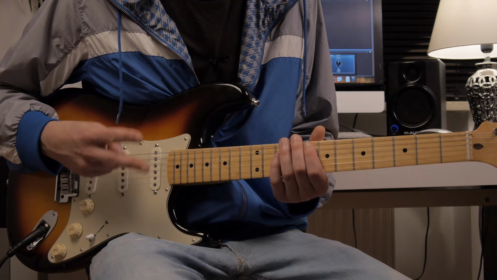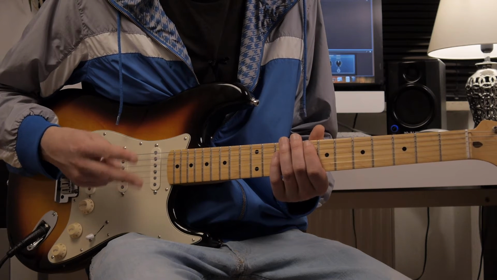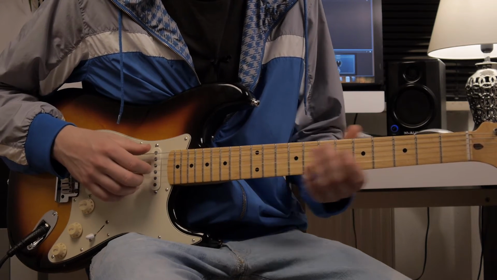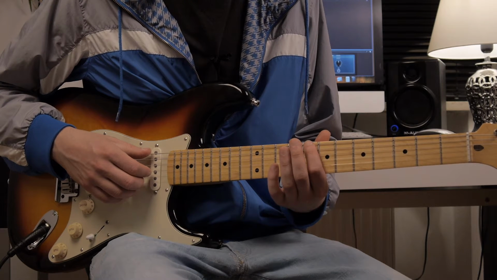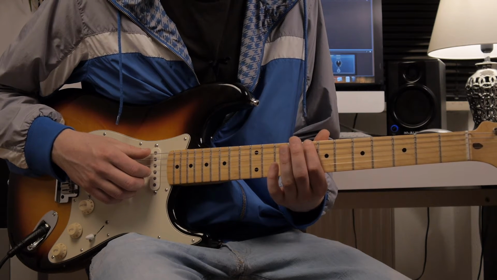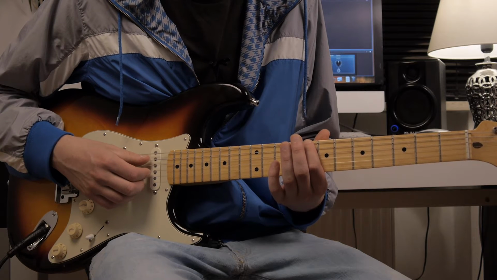Now you have 2 more major chords in the key of C major. And it's really easy to find them. Your first note is on fret 8 on the low E string because it's the note C, and your first chord is a C major chord.